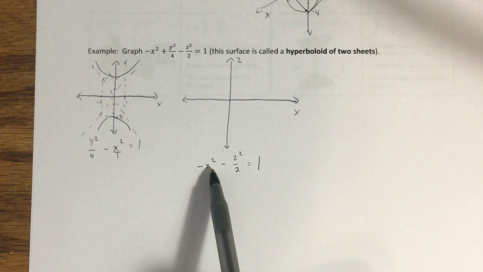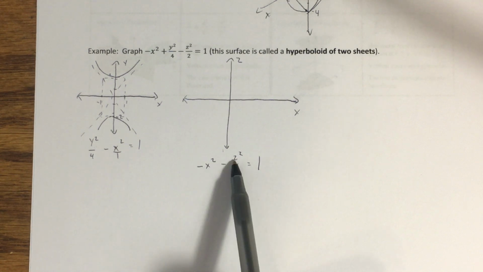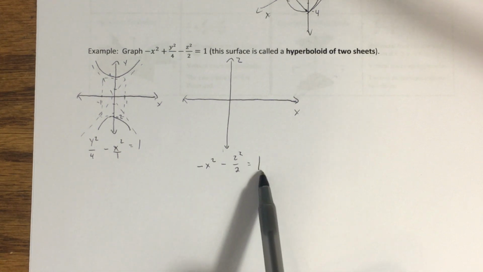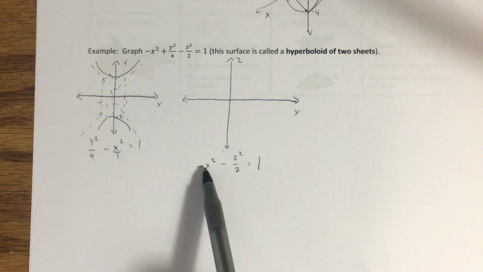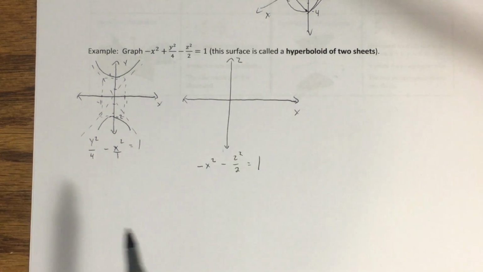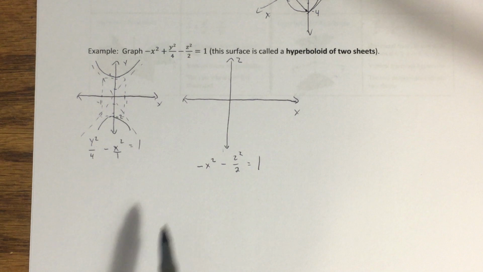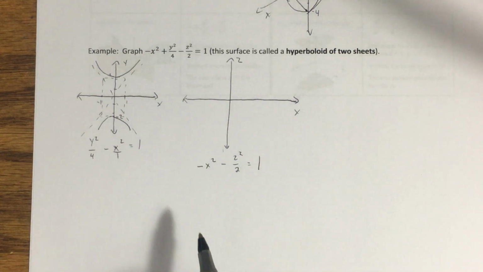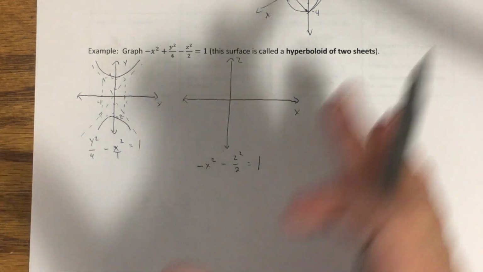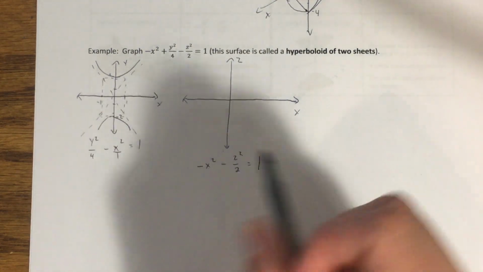That means there's no possible values for x and z that I could plug in here to ever get a positive number like a 1. So this provides no graph whatsoever. And this will create a separation in our graph, which is going to give us those two sheets that I mentioned up above. So there's no graph here. It's just blank.